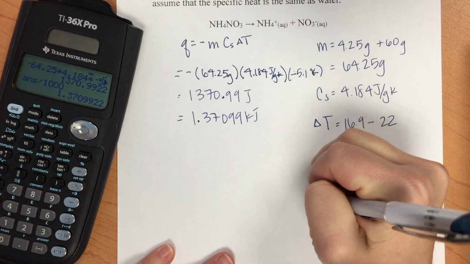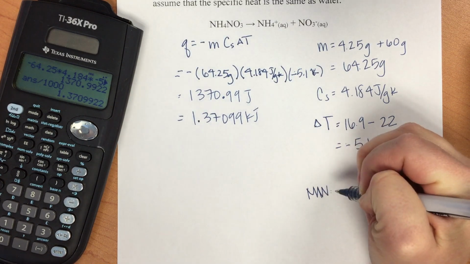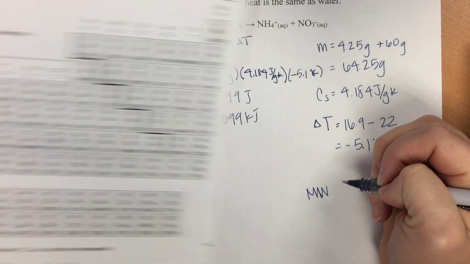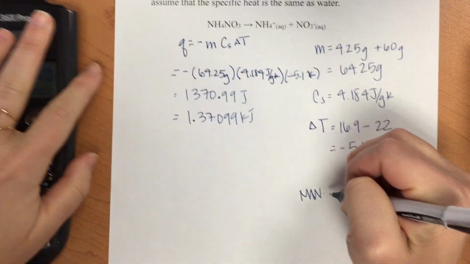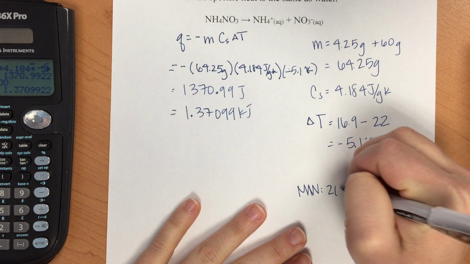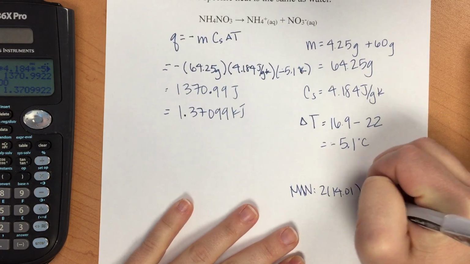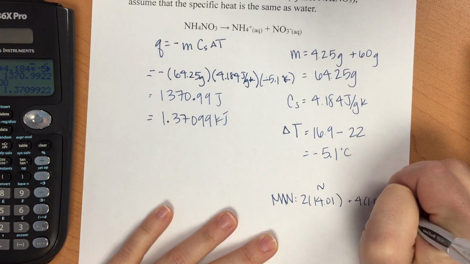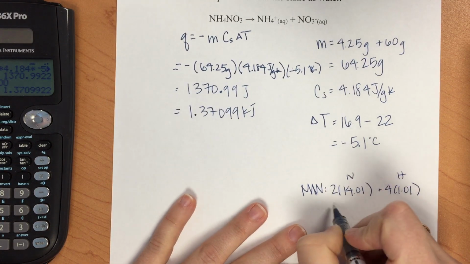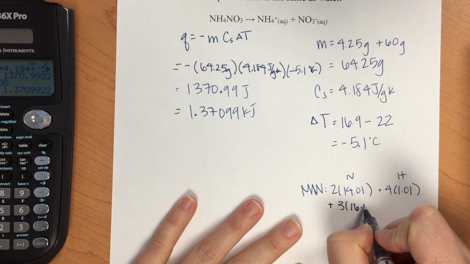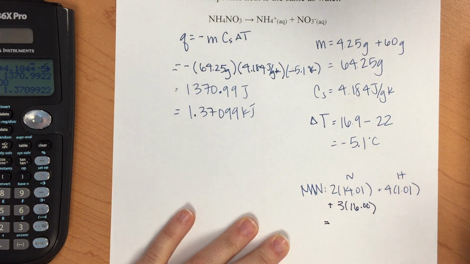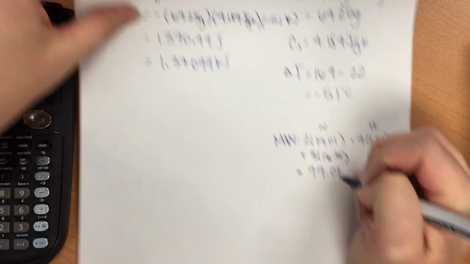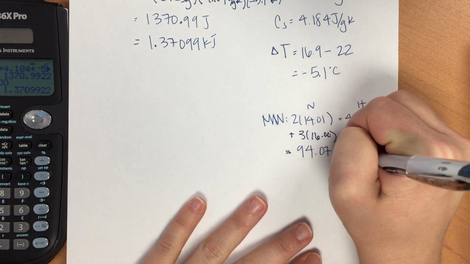So in this case, we also need the molecular weight, which you would take from your periodic table. And so it is 2 times 14.01 for nitrogen plus 4 times 1.01 for hydrogen, and then plus 3 times 16.00, and that's for oxygen, which gives us 94.07 grams per mole.